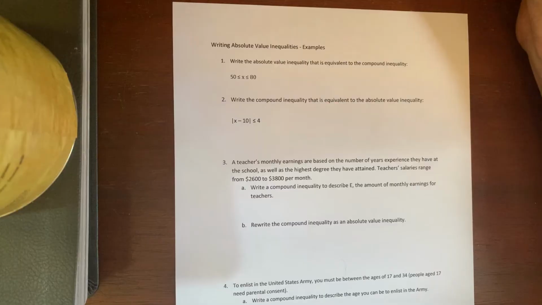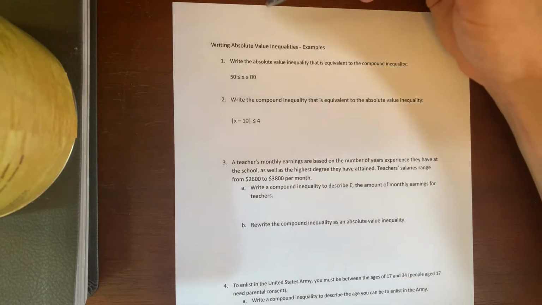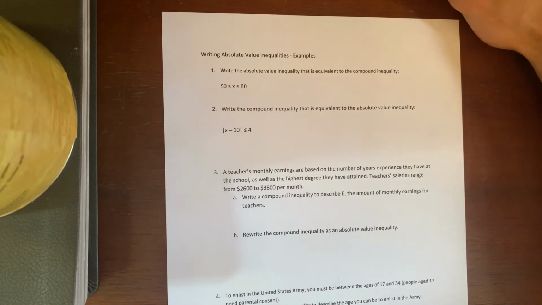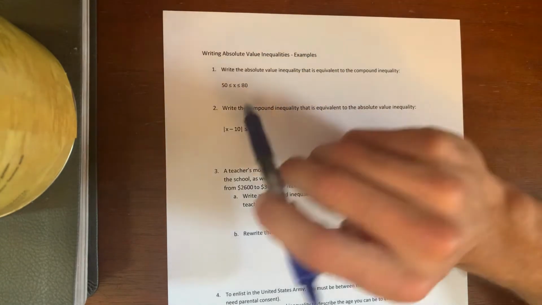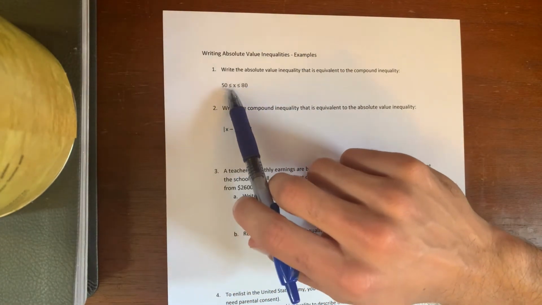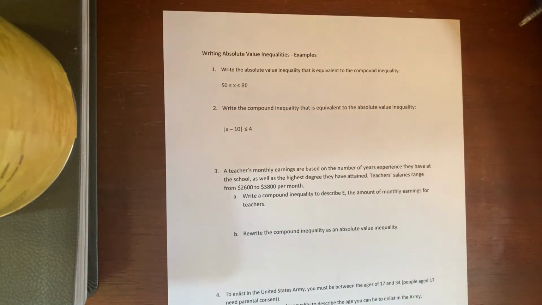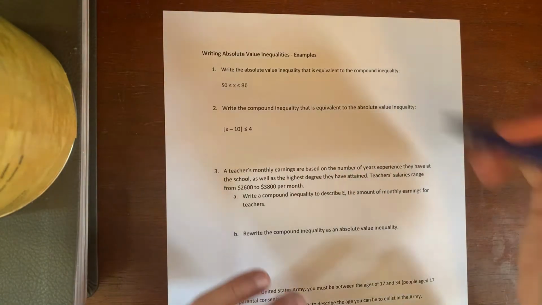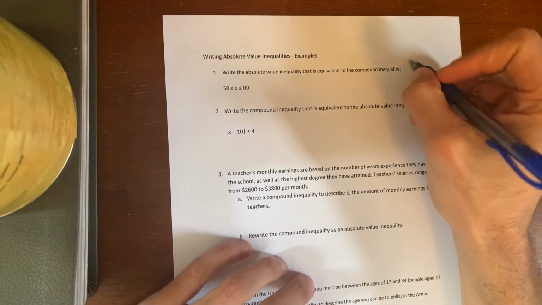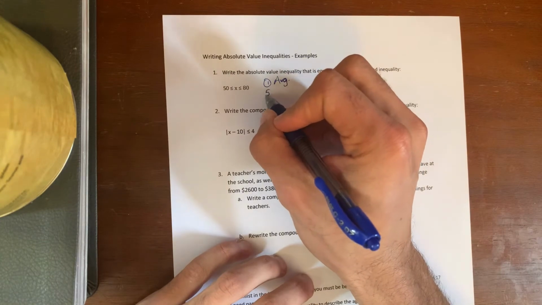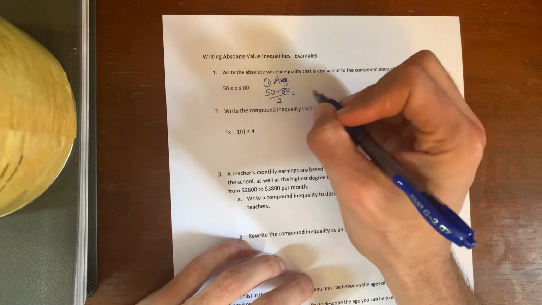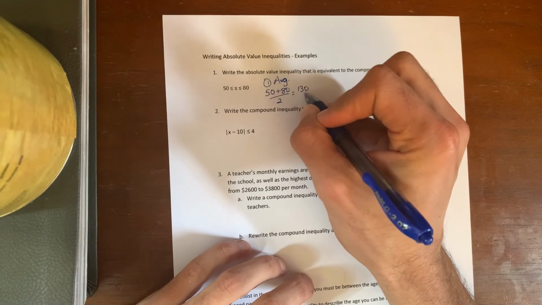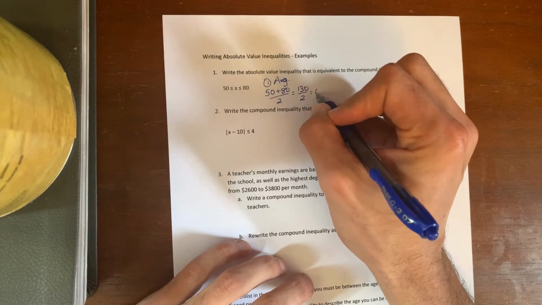So here we go. Alrighty guys, here we go with writing absolute value inequalities. The first one says write the absolute value inequality that is equivalent to the compound inequality, and it tells us 50 is less than or equal to x, which is less than or equal to 80. If you remember your steps from the first example, our first step is to take the average of the two. So that would be 50 plus 80 over 2. 50 plus 80 is 130, and 130 divided by 2 is 65.